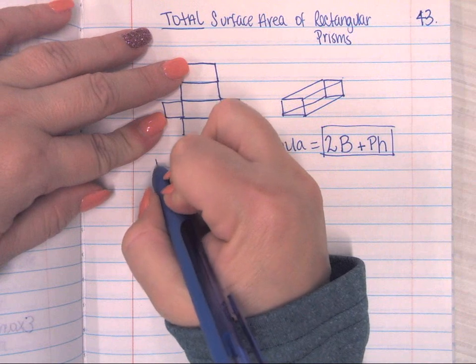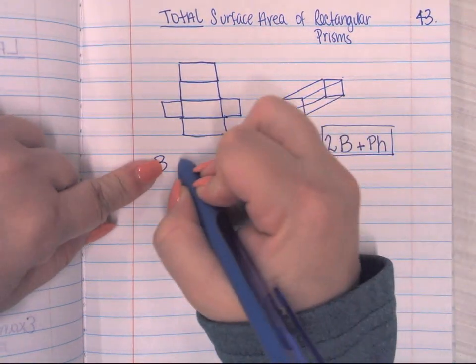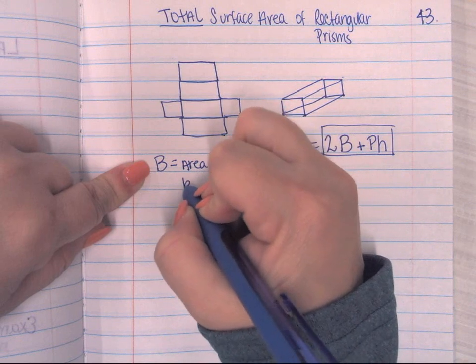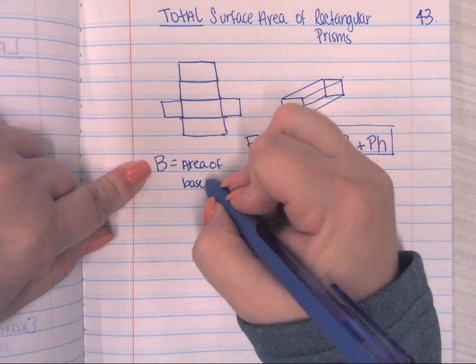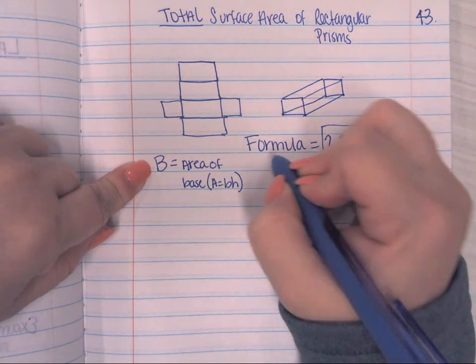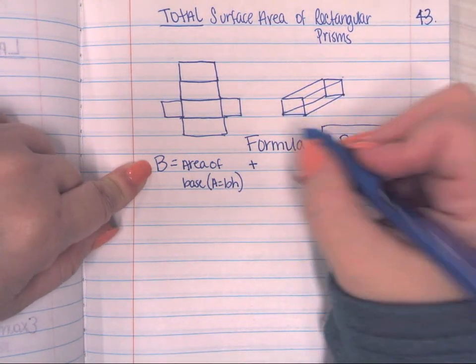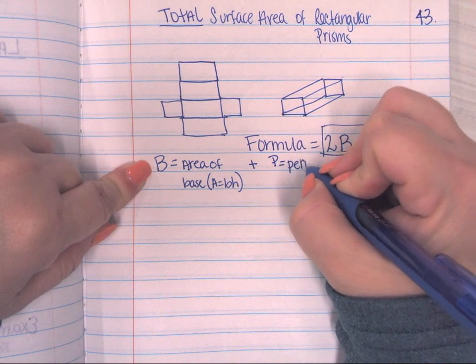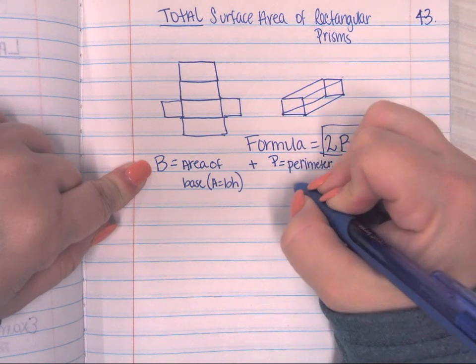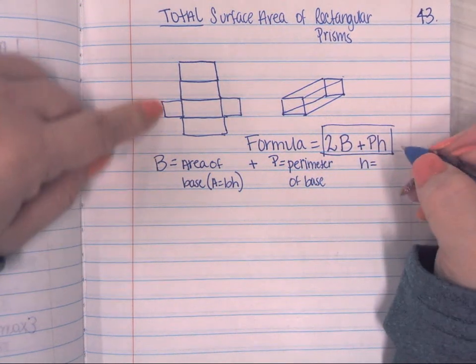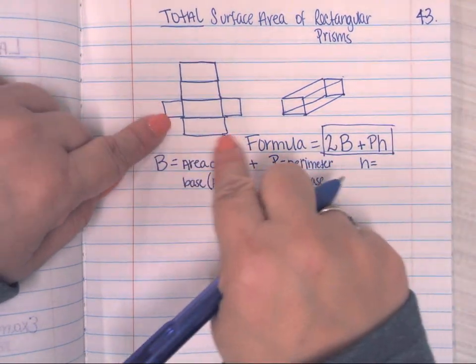So I'm just going to make sure you remember that big B is area of the base. In this case, it's area equals base times height, plus big P is perimeter of the base, and height is the distance between the bases, how long it is.